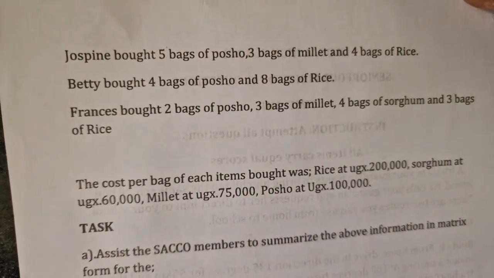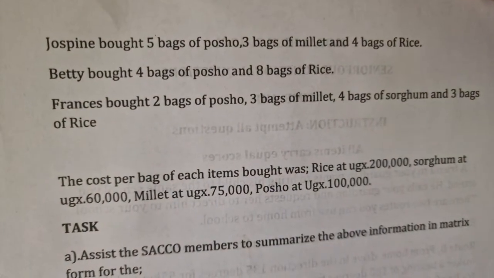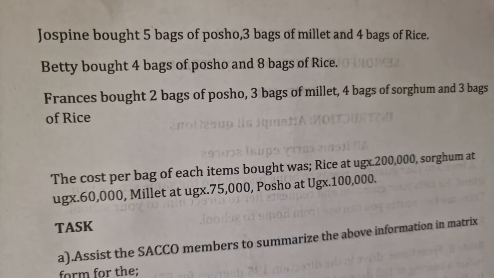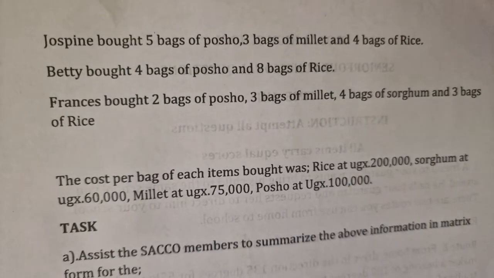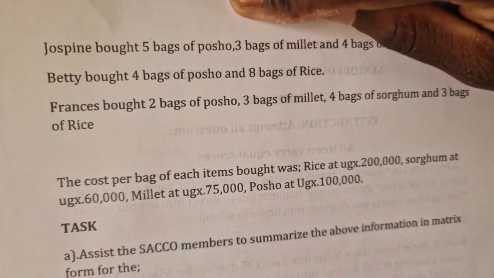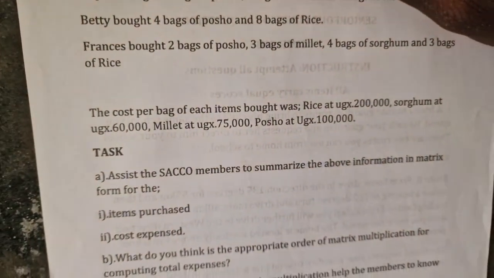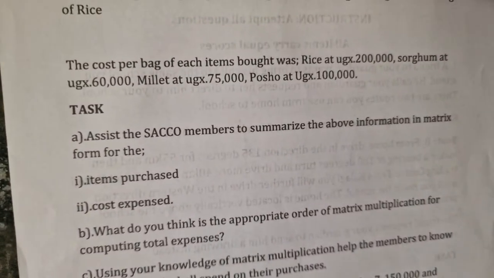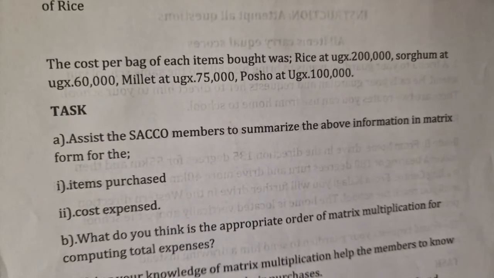Whereas Betty bought 4 bags of posho and 8 bags of rice. Francis bought 2 bags of posho, 3 bags of millet, 4 bags of sorghum, and 3 bags of rice. Then we have a continuation that the cost per bag of each item bought was rice at 200,000 Uganda shillings, sorghum at 60,000 Uganda shillings, millet at 75,000 Uganda shillings, and posho at 100,000 Uganda shillings.